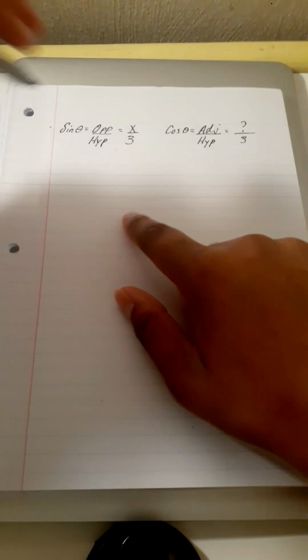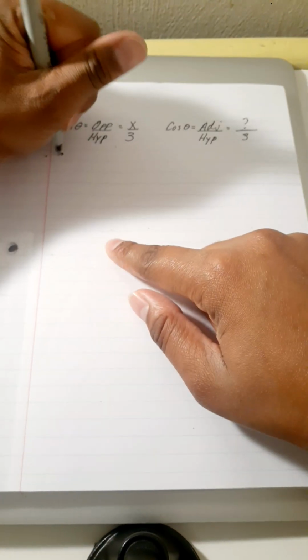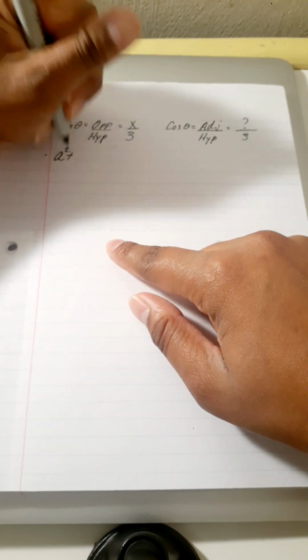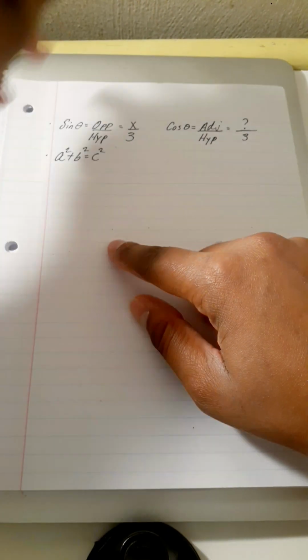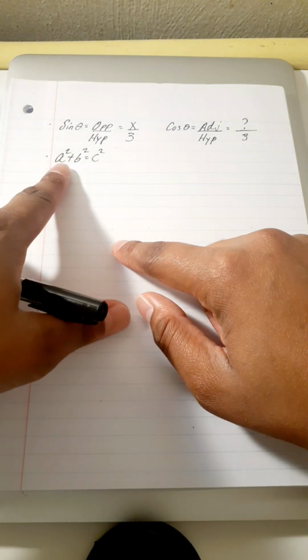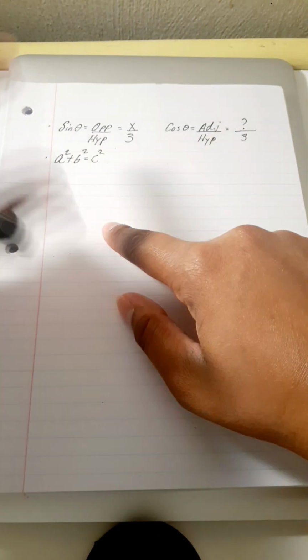Okay. Now, we know what the hypotenuse is, but we don't know what the adjacent side is. So what you want to do in this case is find the adjacent side, and we can do that using the Pythagorean theorem. So that's going to be a squared plus b squared is equal to c squared. We already know what the opposite side is. We already know what the hypotenuse is. So we basically need to solve this equation for b to find the adjacent side.